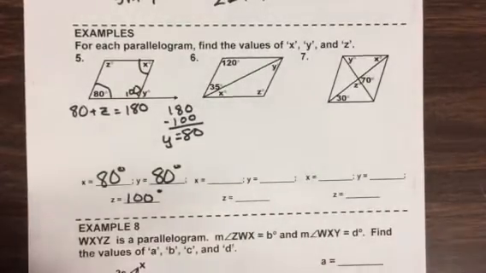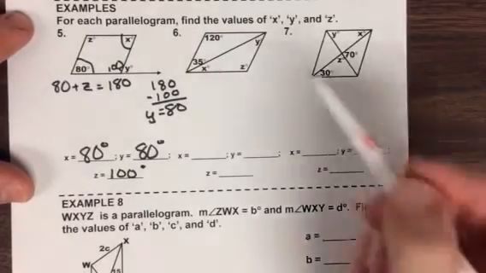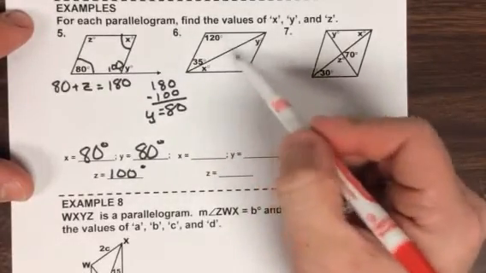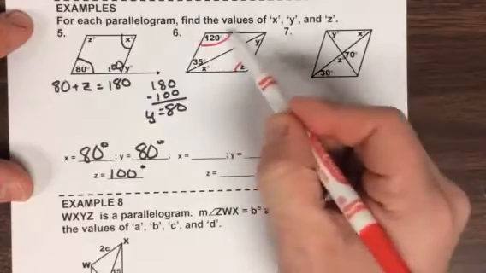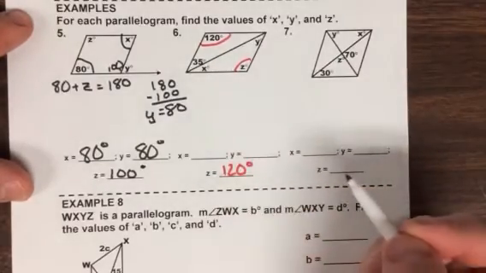Again, all we're doing is we're taking advantage of the rules that we've been given, and we're using them to our advantage. So, looking down at number 6, opposite angles are congruent. So I'm going to go ahead and mark them. z must be 120 degrees.